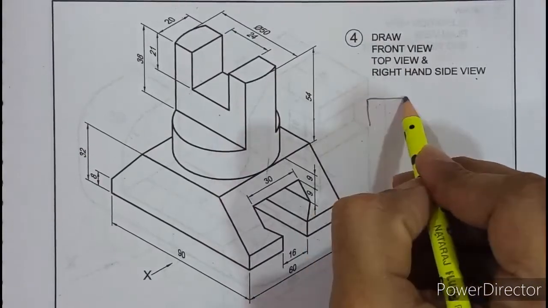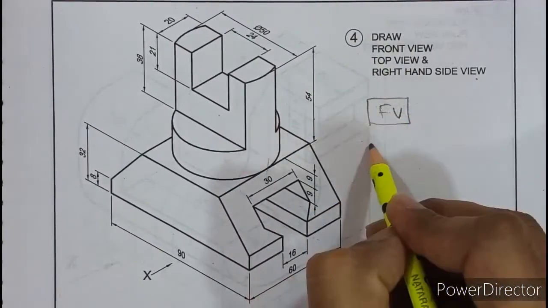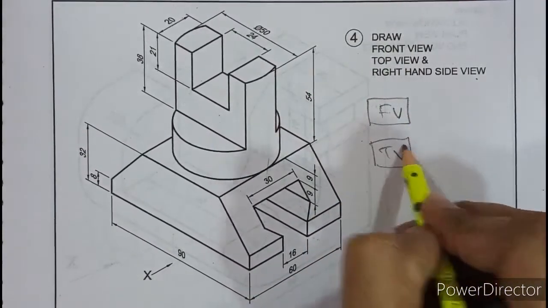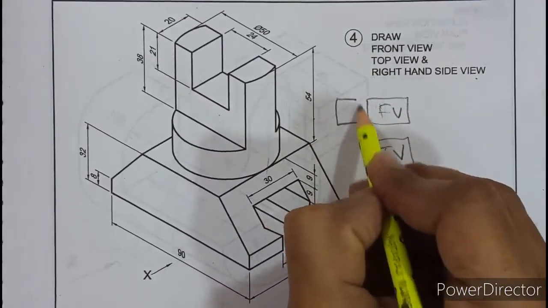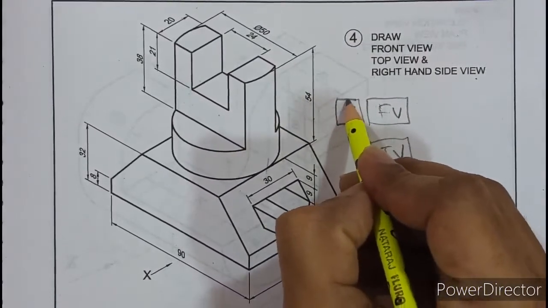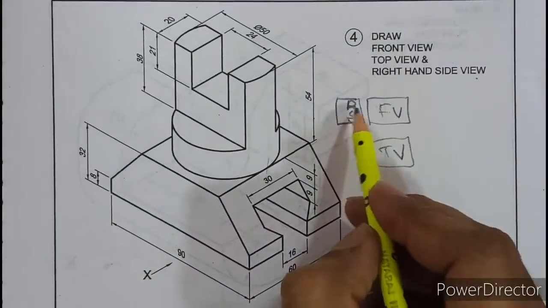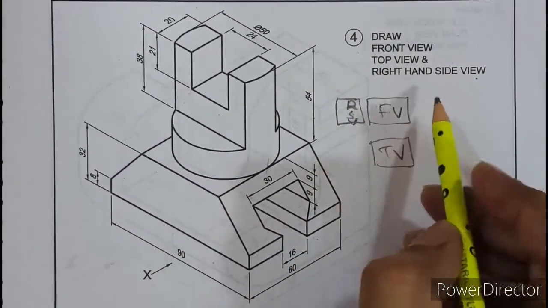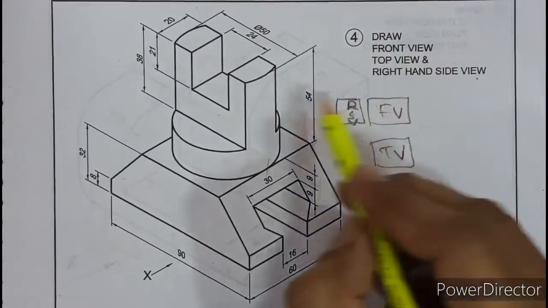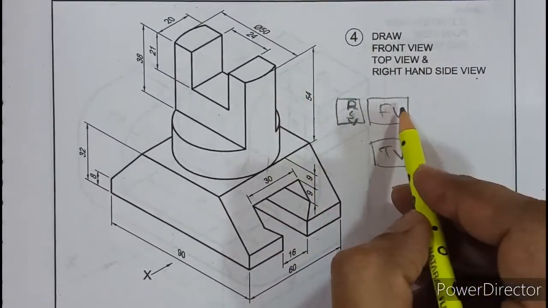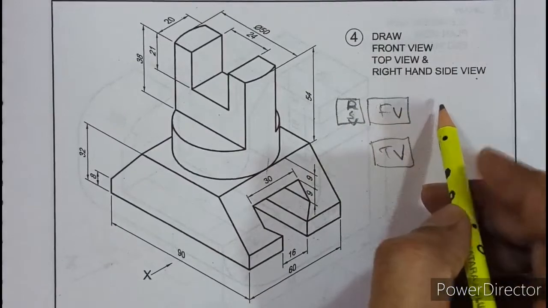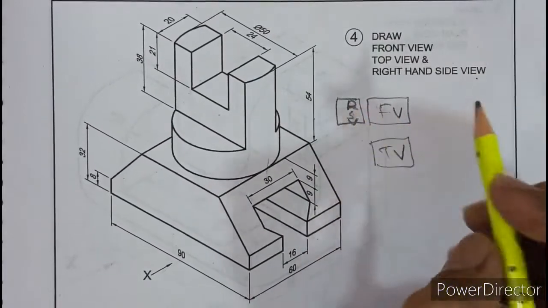So if you're drawing the front view over here, and the top view below it, then the right hand side view should be drawn to the left of the front view. So this is the right hand side view. Up till now we have solved questions where the left hand side view was to the right of the front view, but now it is the other way around.